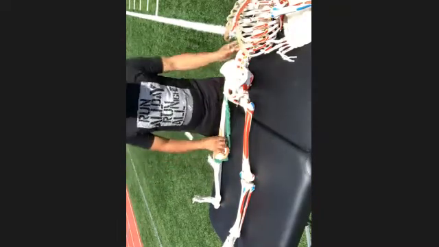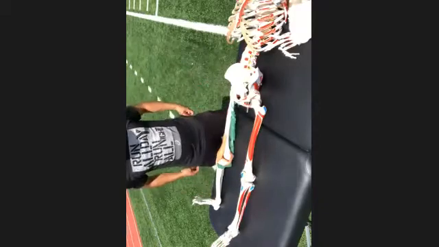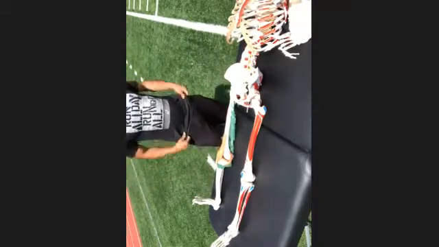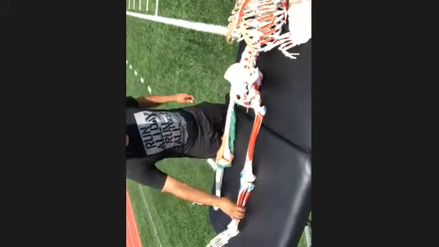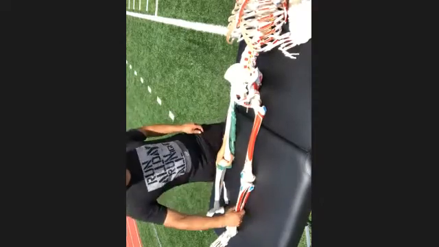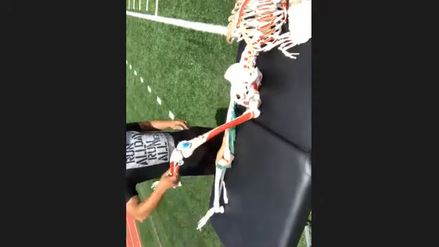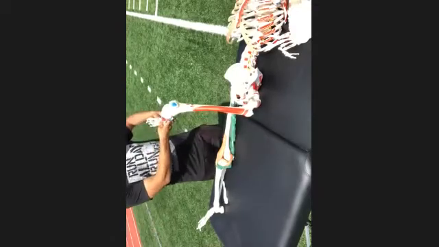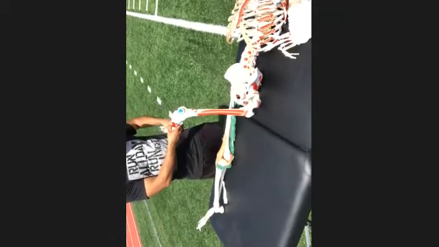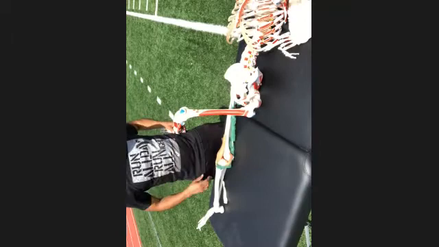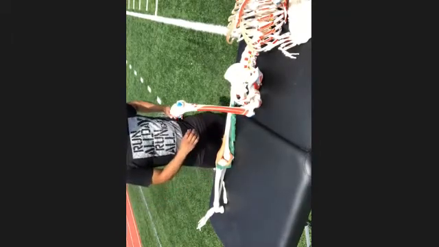With those individuals who are somewhat flexible or more flexible, what you would do, we'll do the left leg, like I said. You would bring their leg around, and then you would put the side of their ankle on your hip.